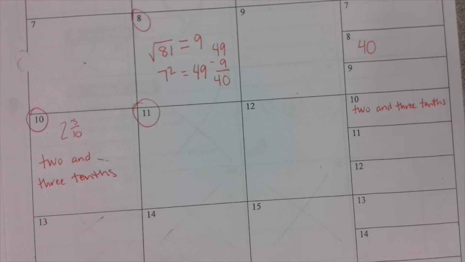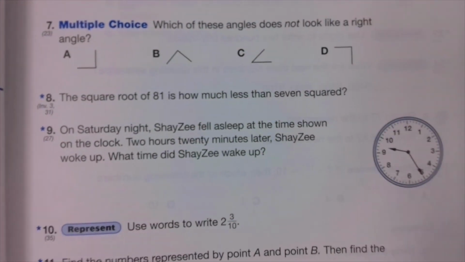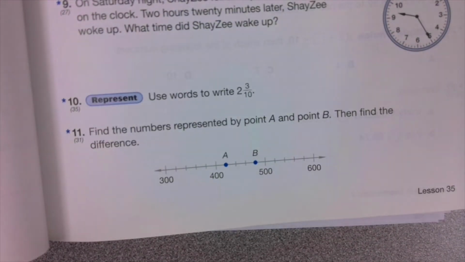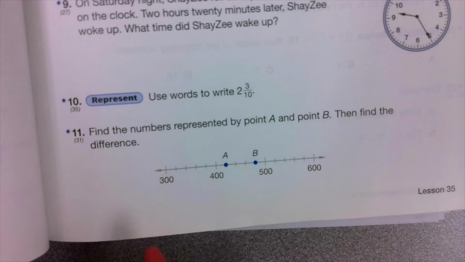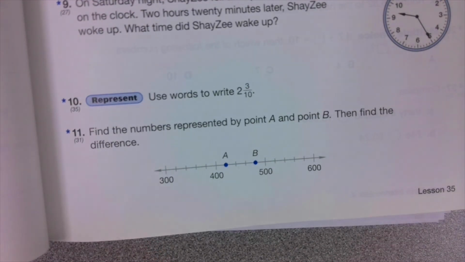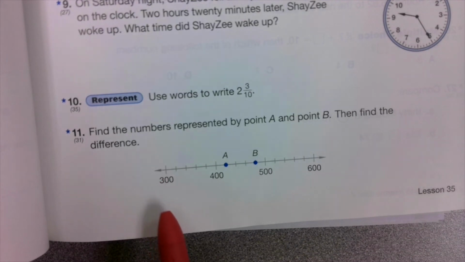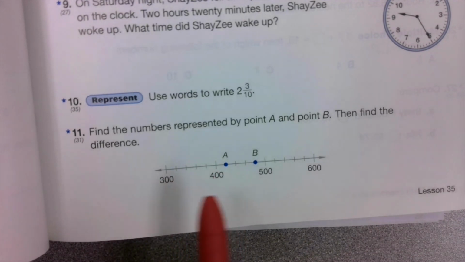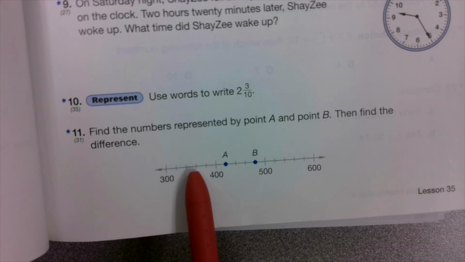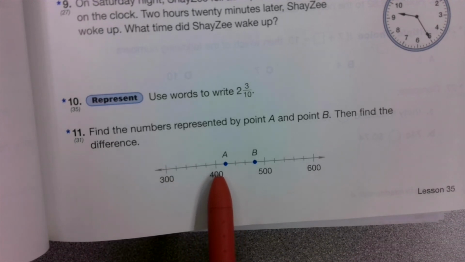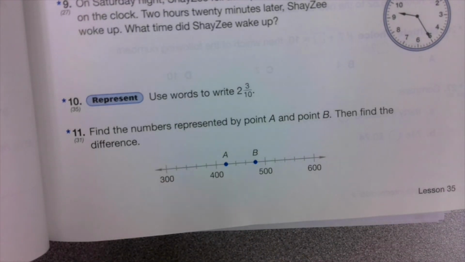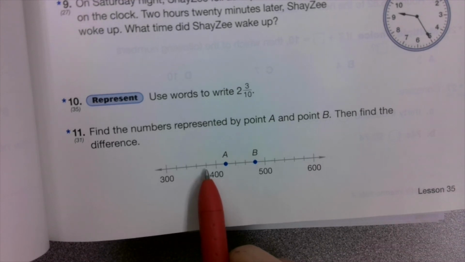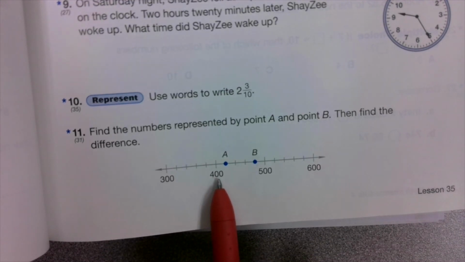Number 11. Find the numbers represented by point A and point B, then find the difference. So first I got to see point A and point B. If I'm counting, am I going to count by 1s, 2s, 5s, 10, 25, 50? Well, let's try 10 first, because there's only a couple between these numbers. So 300, 310, 320, 330, 340, 350. That doesn't work. Let's try 20. 300, 320, 340, 360, 380, 400. Oh, that's it. We're counting by 20s.